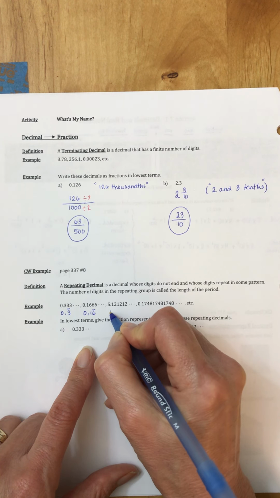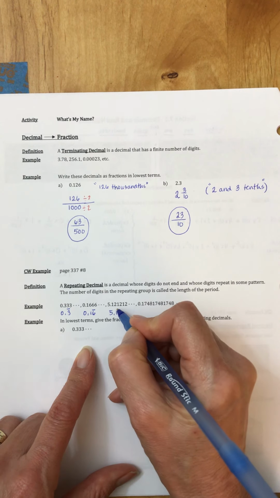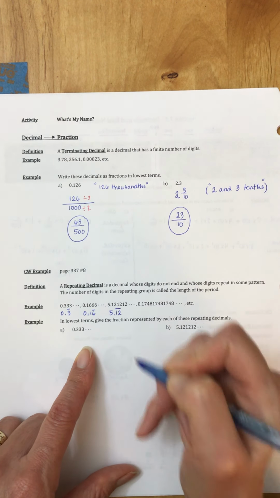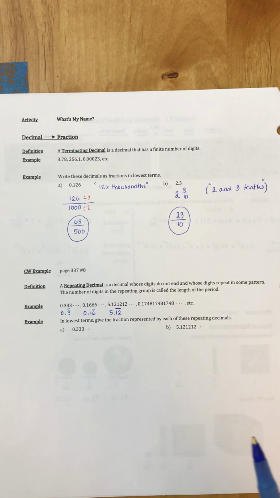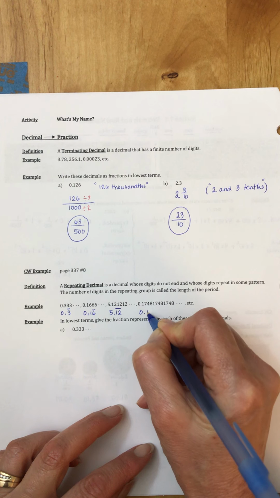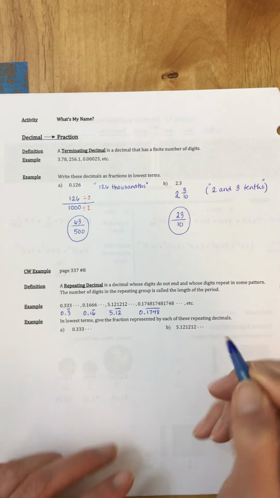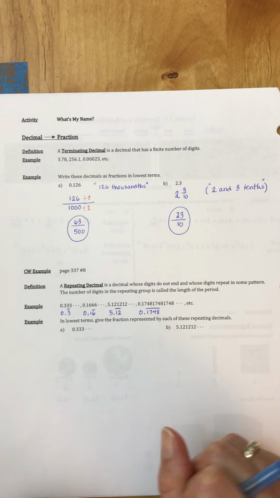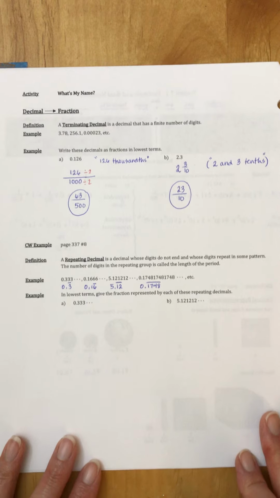Okay, let's look at this one. This is 5.121212. Well, it's the 1, 2 that repeats, so we would draw the bar over the entire 1, 2. The length of that period would be 2 because there are 2 digits that repeat. Lastly, we have 0.1748. All 4 of those digits repeat over and over, and so we would say the length of that period is 4.